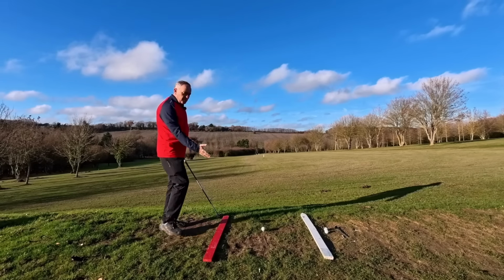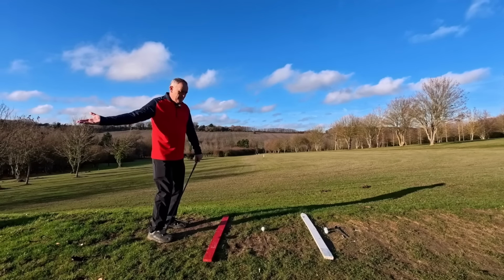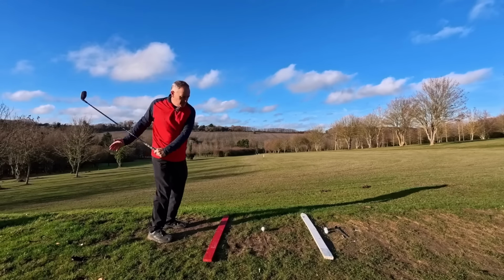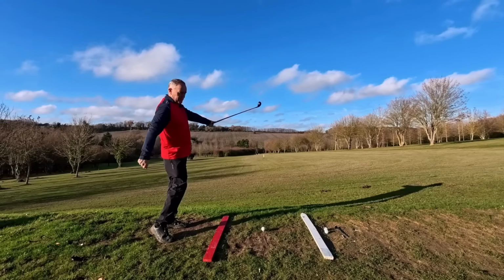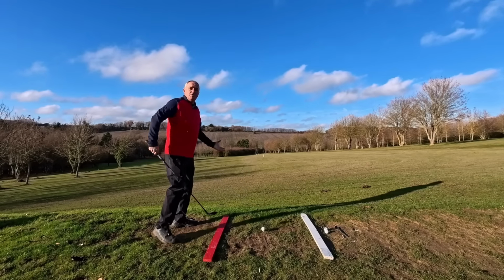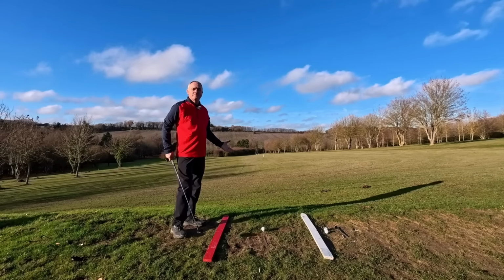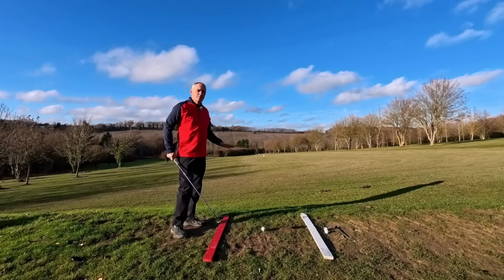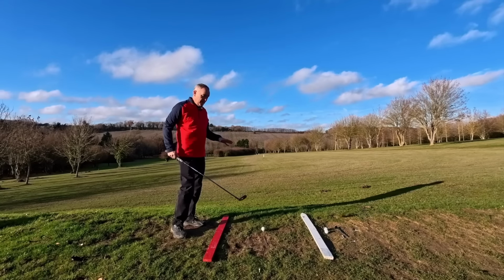You will now feel you are so far on the inside that your brain will say, if I come back to the ball that way, I'm only going to hit it way over there. So what will you do? You'll come over the top and you're back to where you don't want to be. So really important that we get the emphasis to understand.